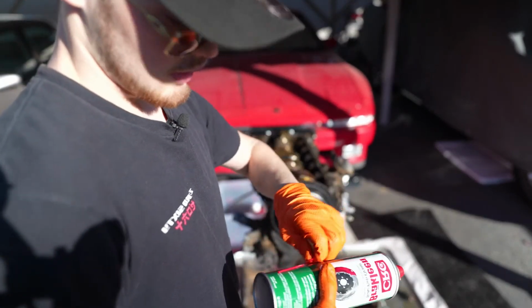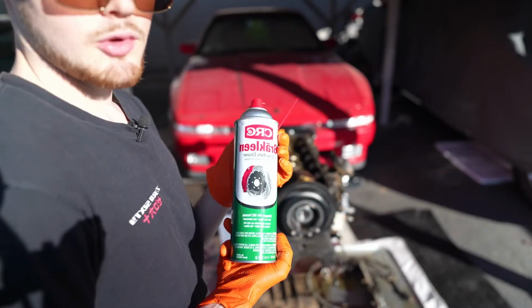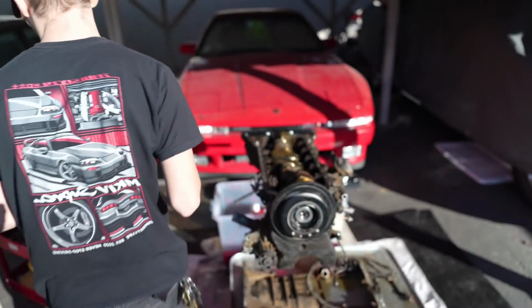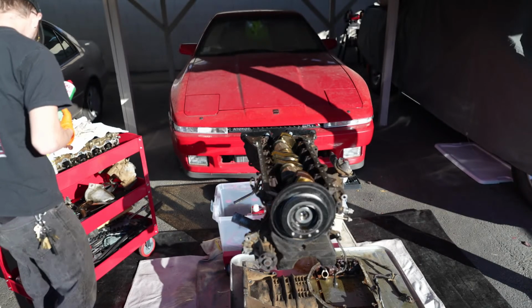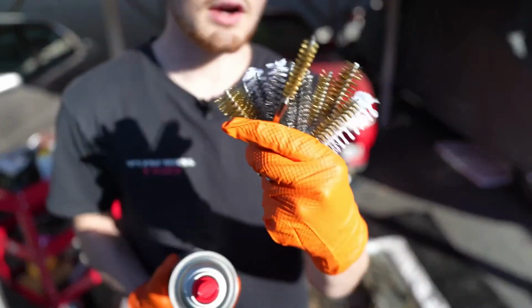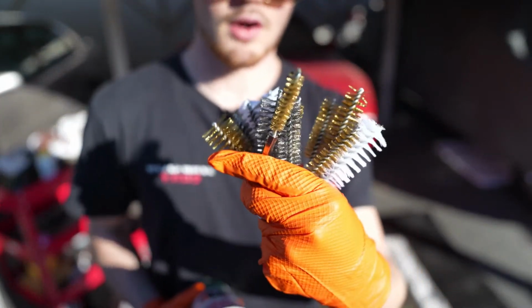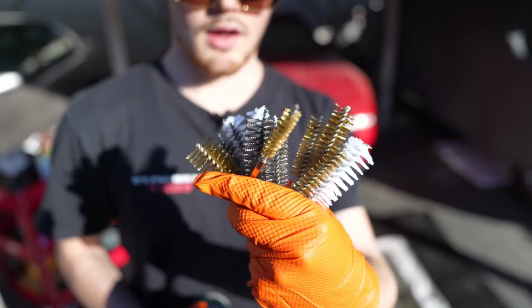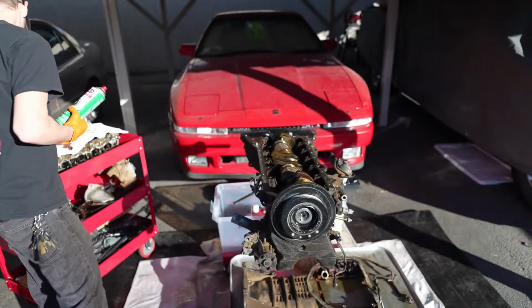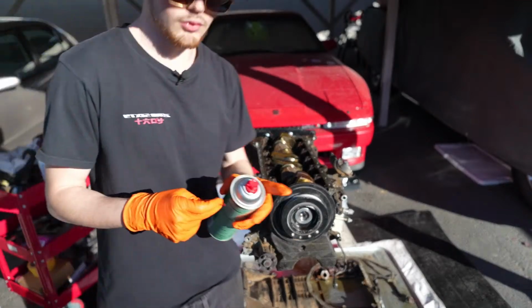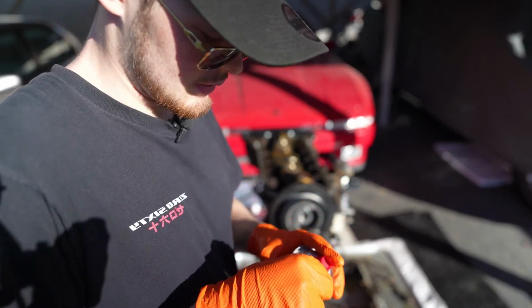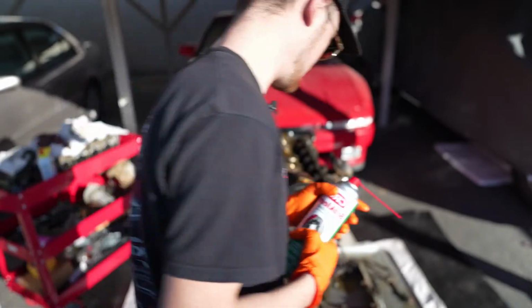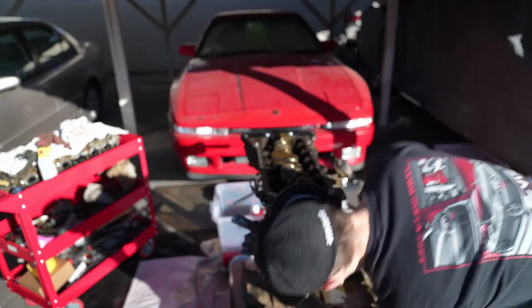So what I'm gonna do is start with a fresh can of brake clean, and I have an assortment of brushes, quite an assortment in fact. This is just a handful. I've got a lot more than this, but these are all brushes that go on a drill or screwdriver and are used for cleaning out the holes. So we're gonna be using those as well as some brake clean to get these bolt holes nice and clean, trying to eliminate damaging the threads or having any gunk in there. So that's our current main goal.